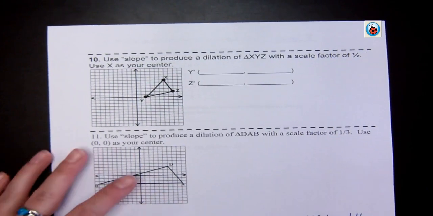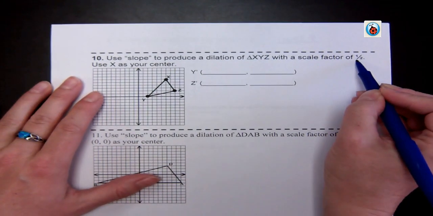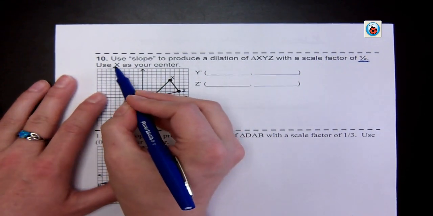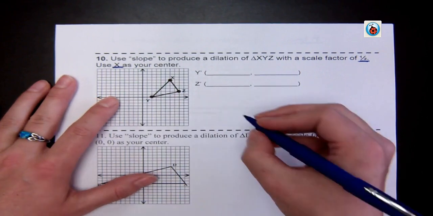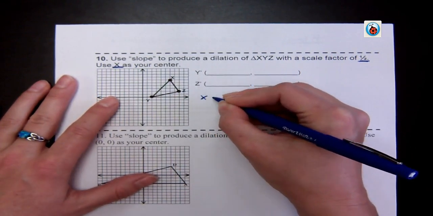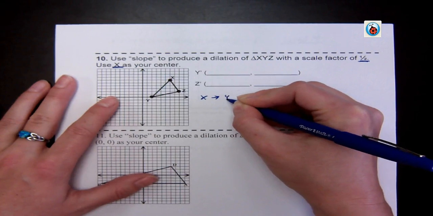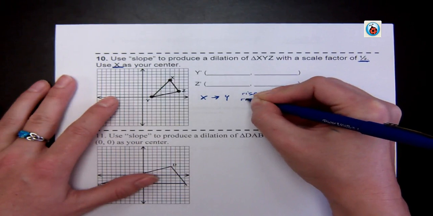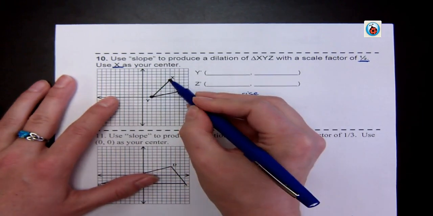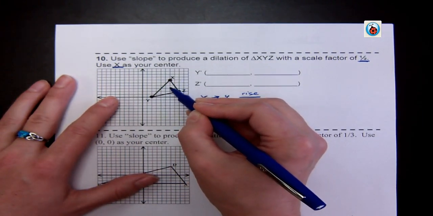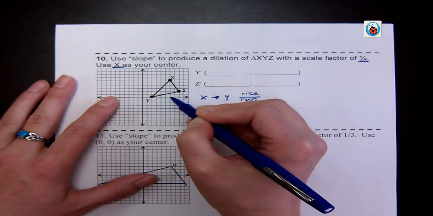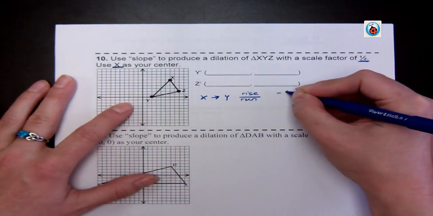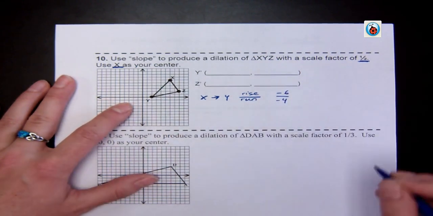Okay, this is almost exactly the same, except now we have a small scale factor. So our scale factor is 1/2 here, and we're using X as our center. And so I'm still going to start out to get from X to Y. I come down 1, 2, 3, 4, 5, 6, and backwards 1, 2, 3, 4. So down 6, backwards 4.